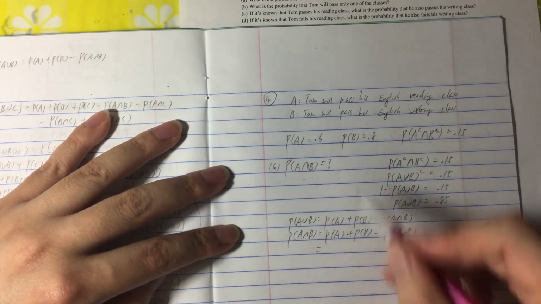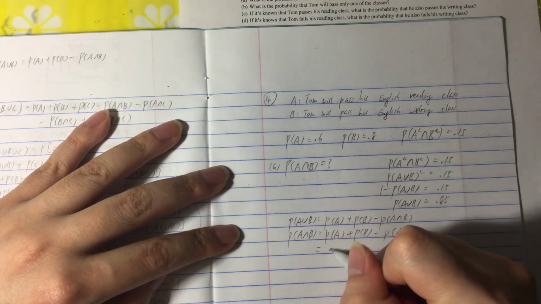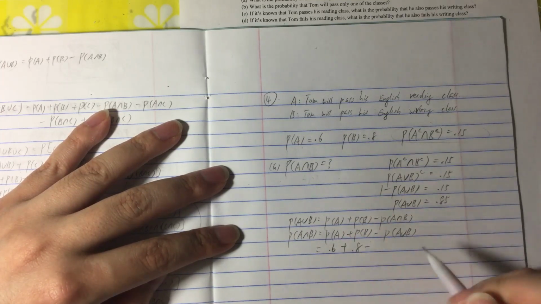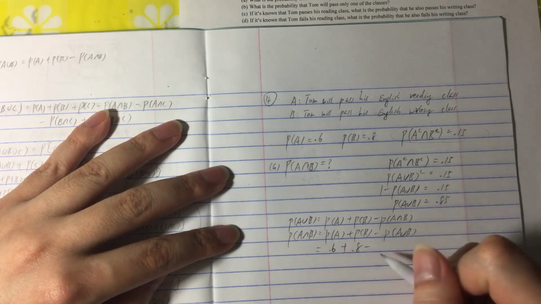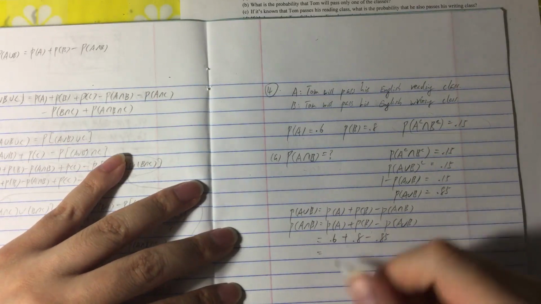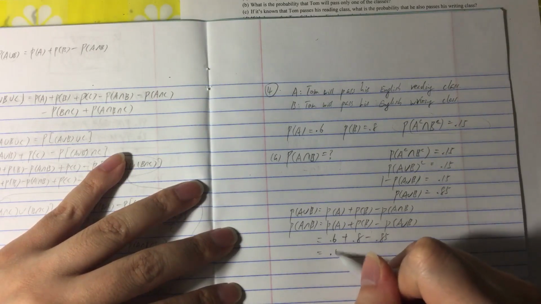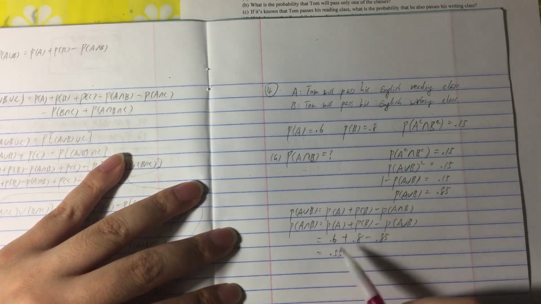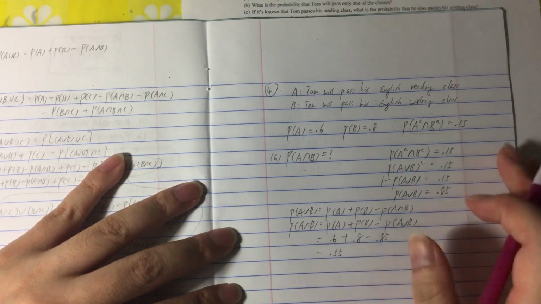We can plug in to find probability of A intersection B. So probability of A is 0.6. Probability of B is 0.8. Probability of A union B is 0.85. Then subtract. We get 0.55. That's the chance that Tom will pass both classes.